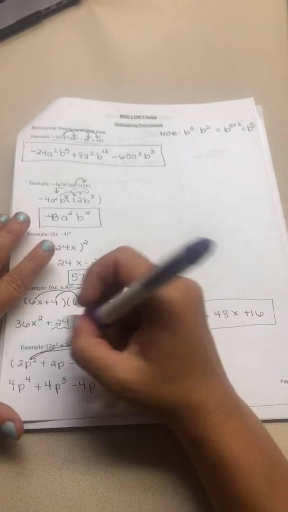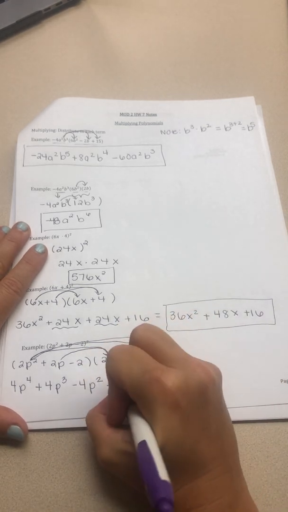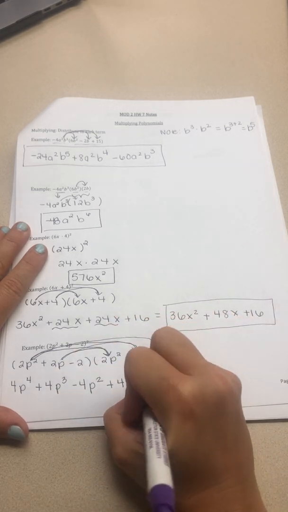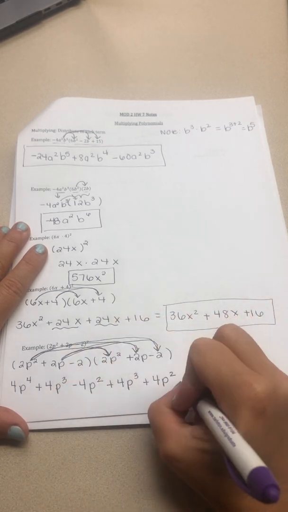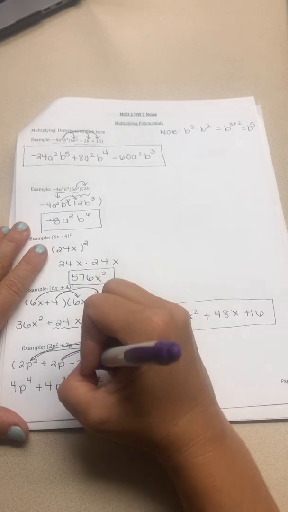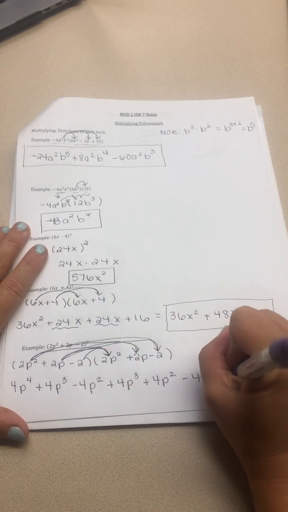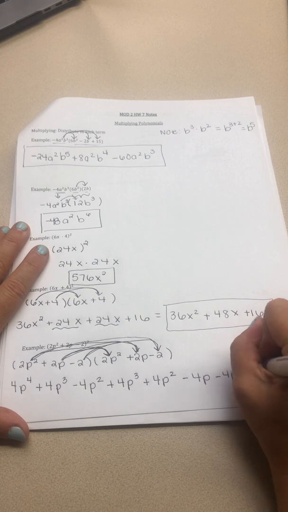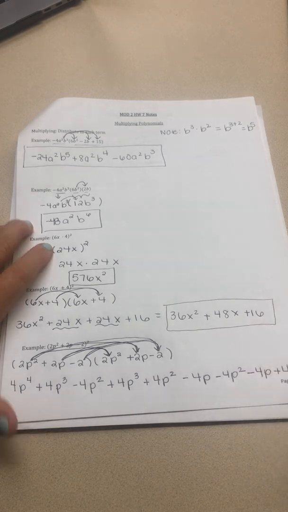Next, distributing 2p to every term. So 2p times 2p squared will give us plus 4p cubed. 2p times 2p will give us plus 4p squared. And then 2p times negative 2 will give us negative 4p. Lastly, distributing this negative 2 to everything. So negative 2 times 2p squared will give us negative 4p squared. Negative 2 times 2p will give us negative 4p. And then negative 2 times negative 2 will give us positive 4.